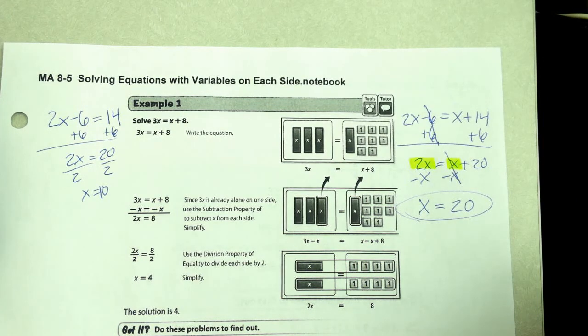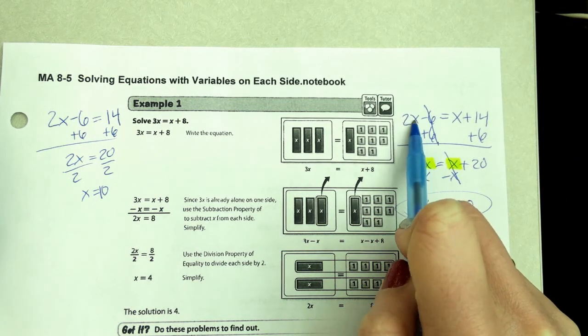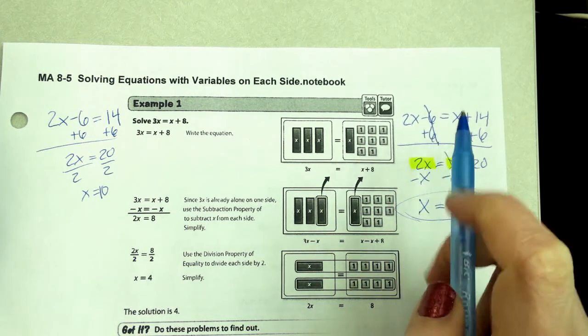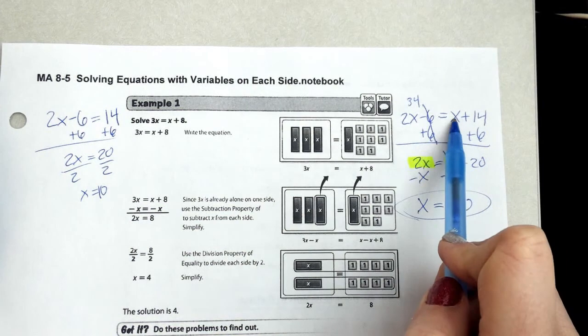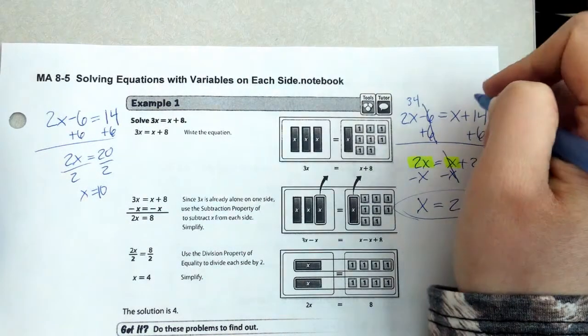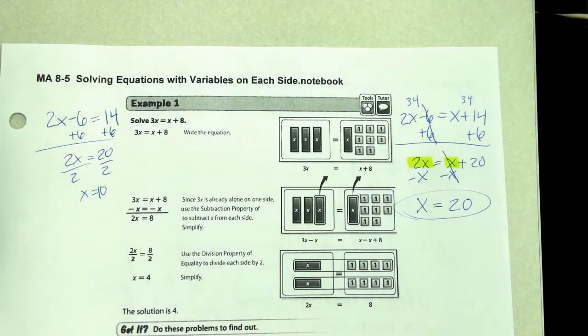When you think through these problems for checking them, what you would have to do is on this side you'd have to say 2 times 20, that's 40, minus 6, that's our 34. On this side, x is 20, plus 14, that's 34. If they come out to be the same number, you know it works.